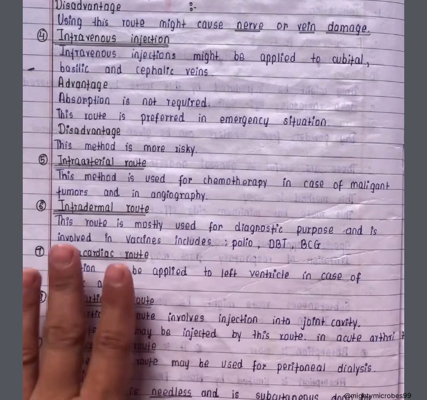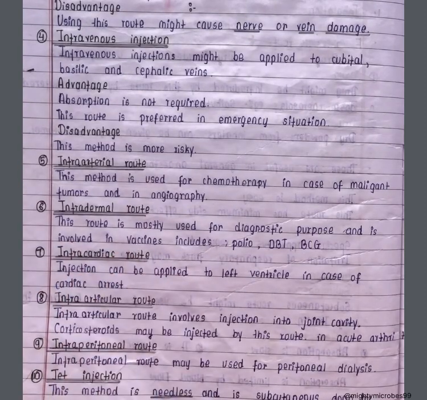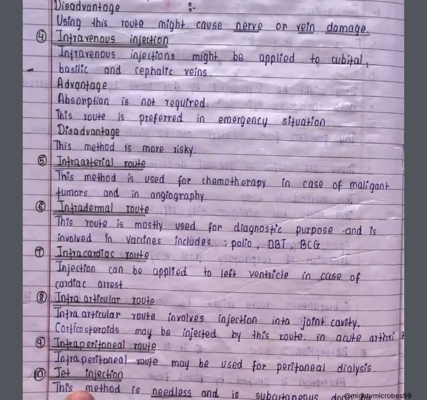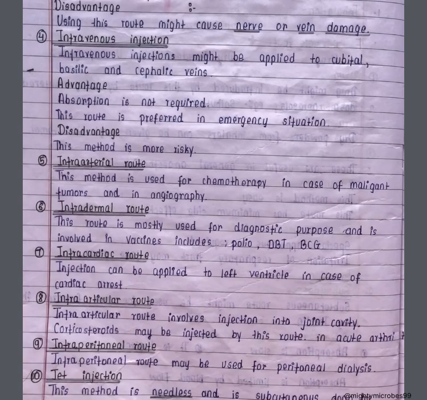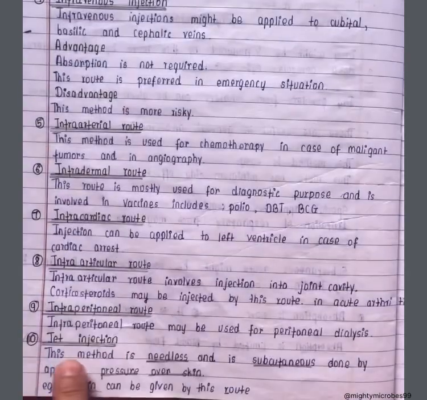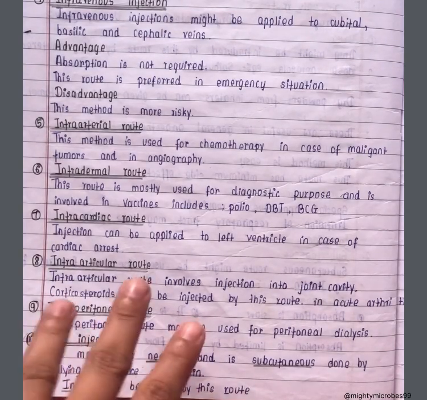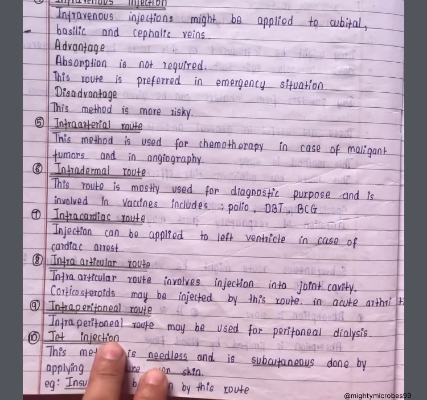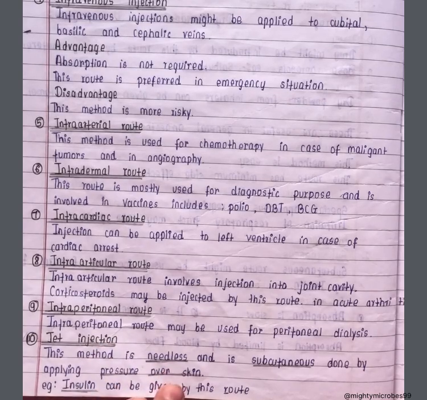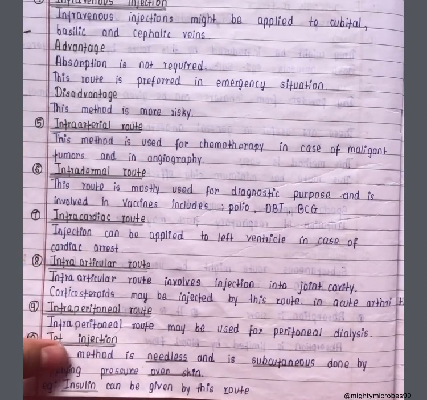There are also the following routes of administration. One important one is jet injection. This method is needleless and is done subcutaneously by applying pressure over the skin. Jet injection is used for insulin. For patients who are suffering from diabetes, this method is preferred.